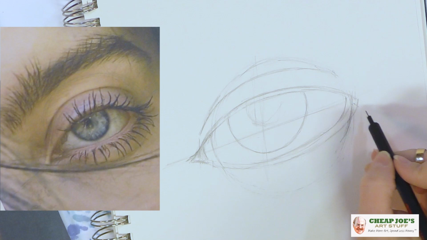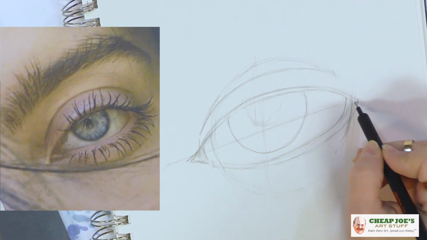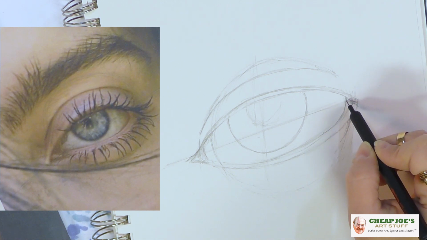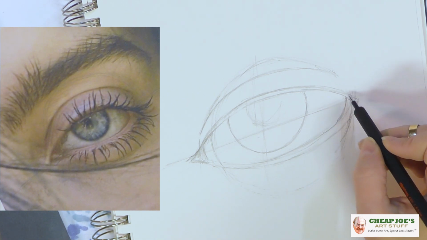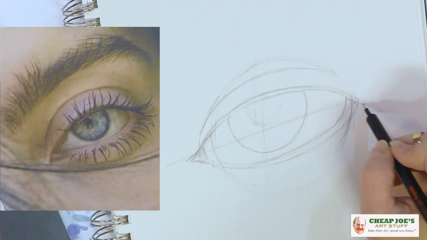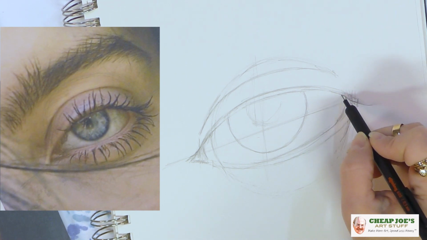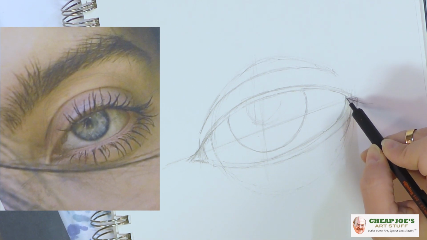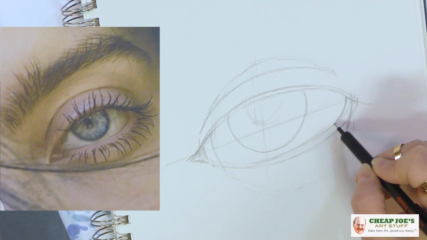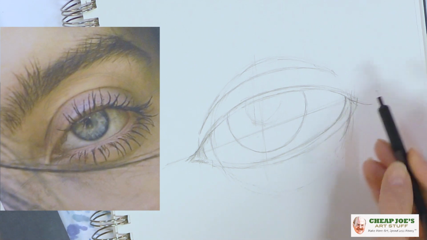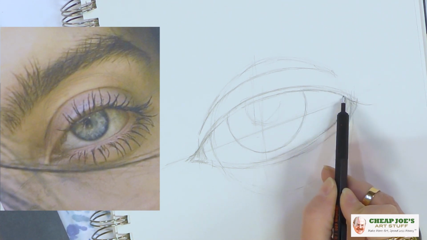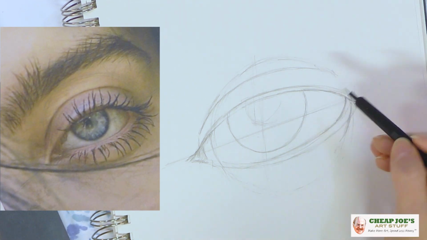So we've got where this upper lid comes down and intersects with the lower lid, which you actually can't see too well because it's kind of obliterated by lashes and stuff like that. But we have this very, very dark line where the lid wraps around the eye itself. And then we've got this darker line here.